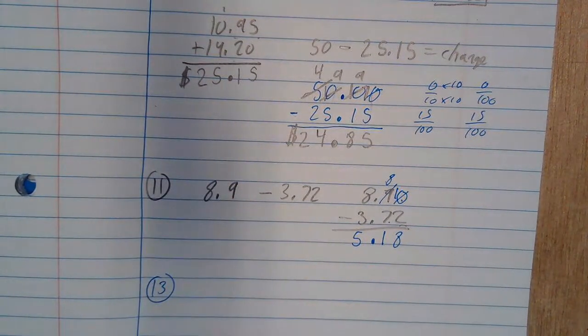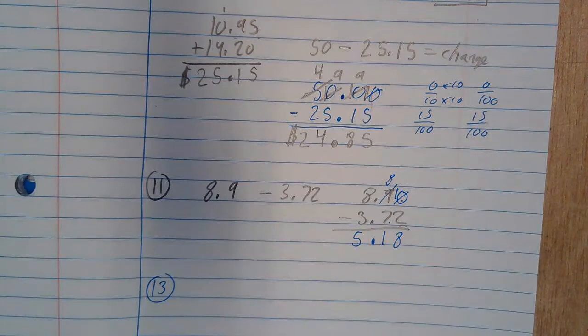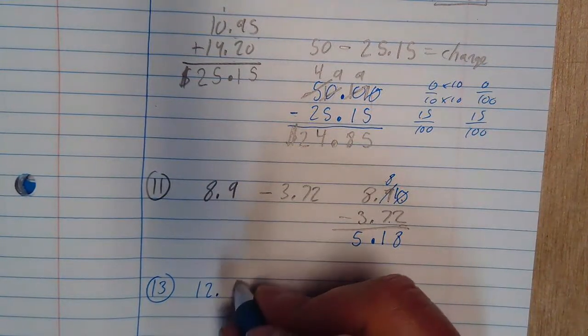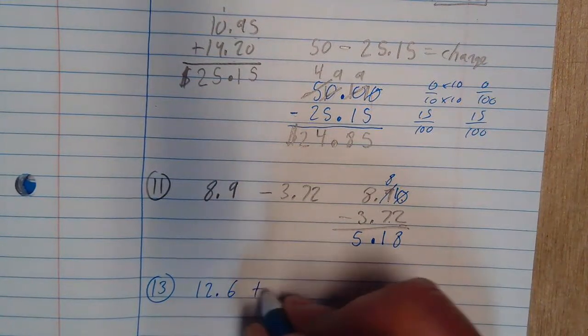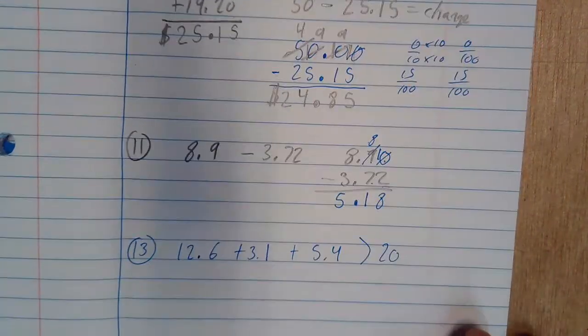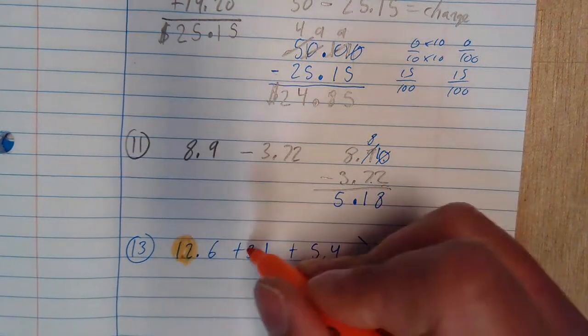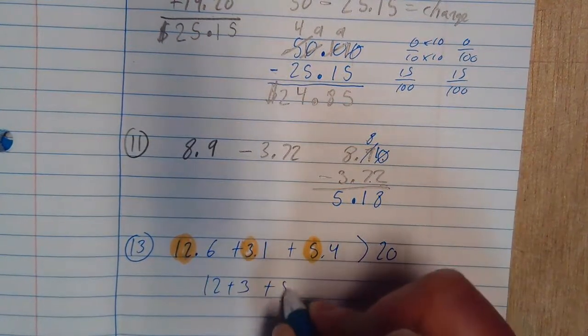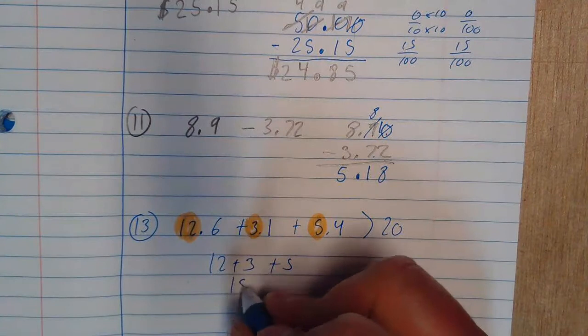13. Explain how you know that the sum of 12.6, 3.1, and 5.4 is greater than 20. All right. 12.6 and 3.1 and 5.4 is supposed to be greater than 20. Now, how do I know that without adding all these decimal numbers? Okay. Remember what I said before? If you just add the whole numbers, if you look at the whole numbers first, you can get a good idea what your answer should be. So I really have 12 plus 3 plus 5, and that's 15 plus 5.